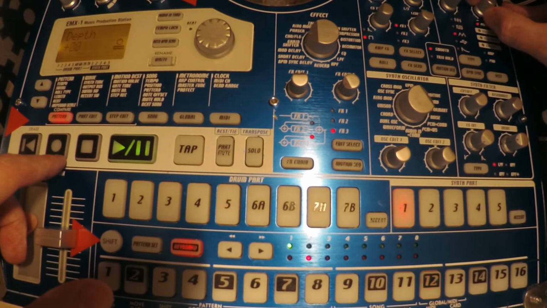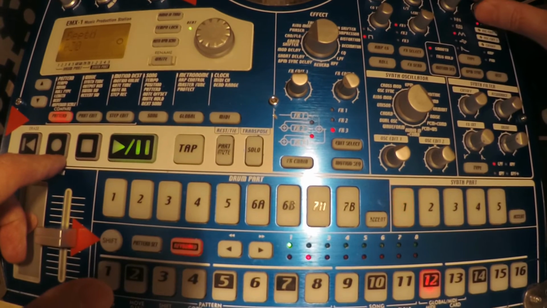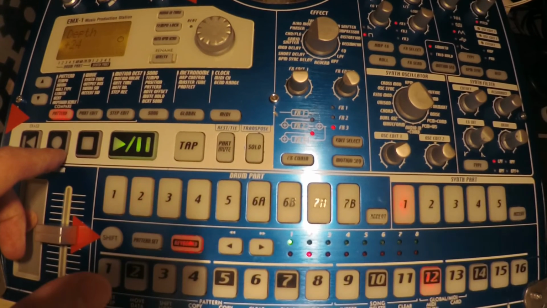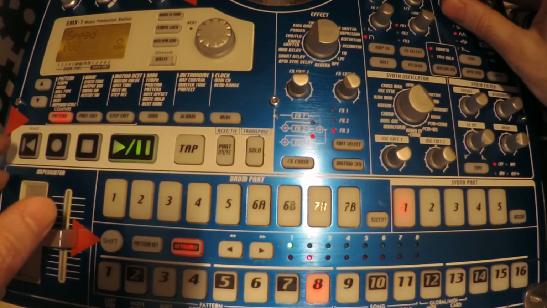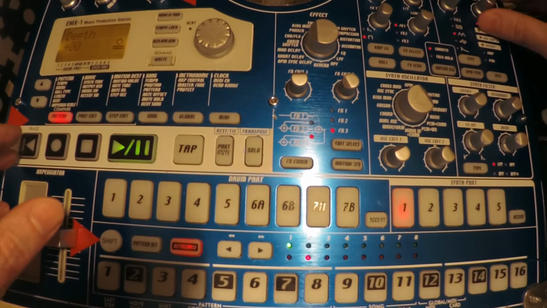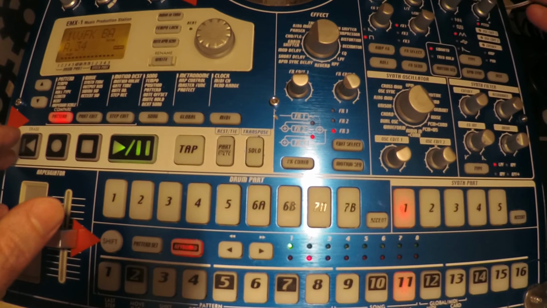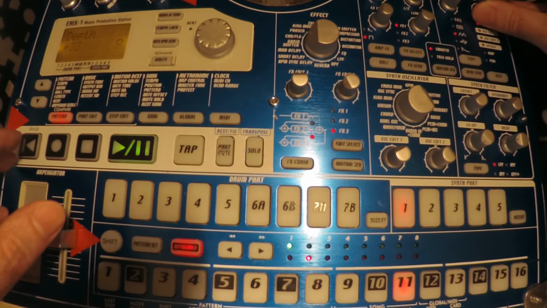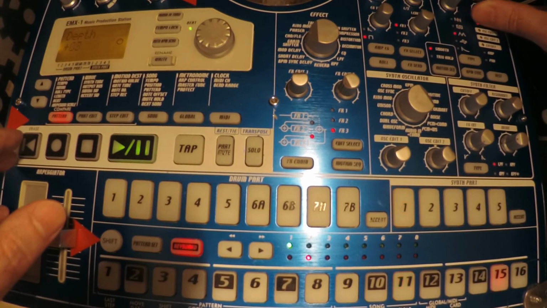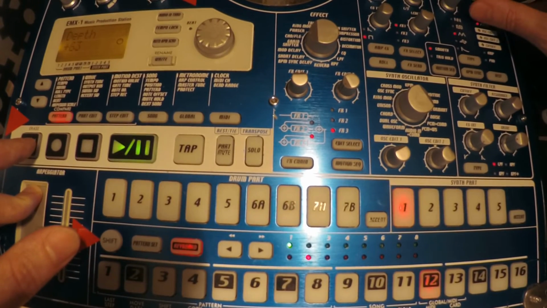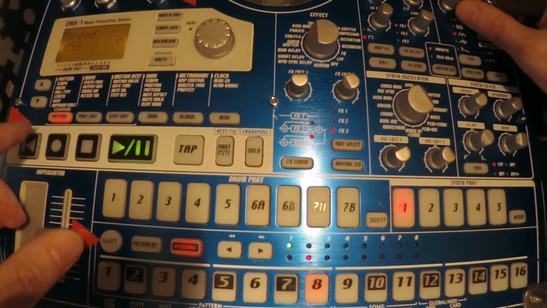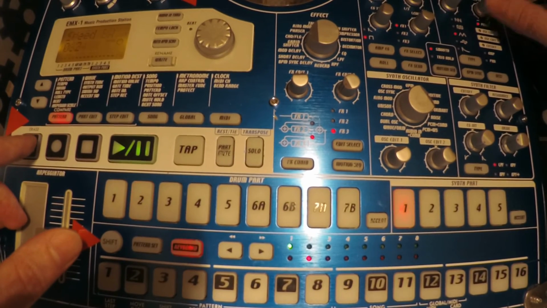So-called menu diving, there's almost none of that required. It's like what you see is what you get. There is a knob for every major function. And it's divided up in a very logical way.